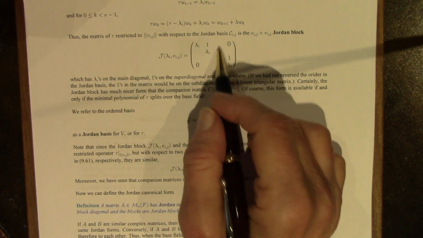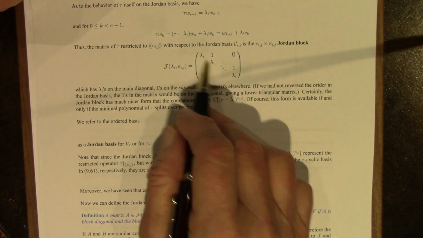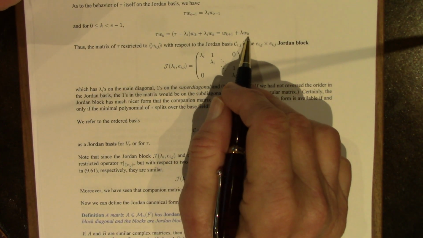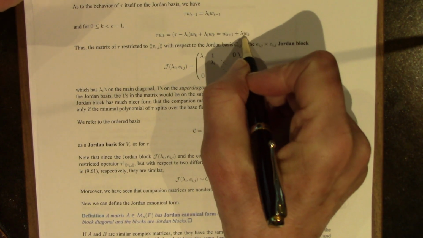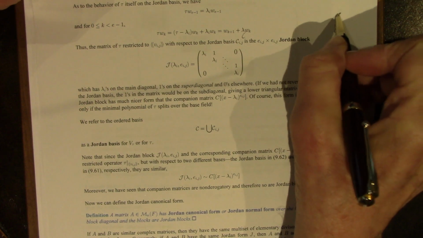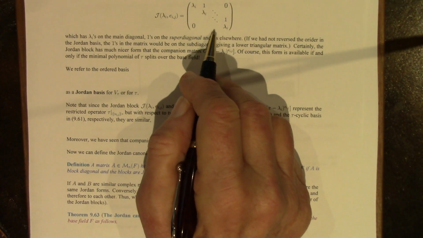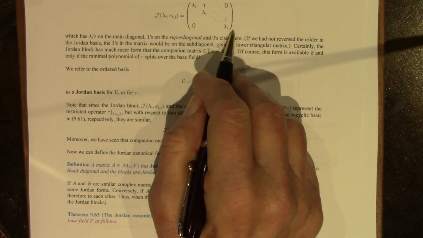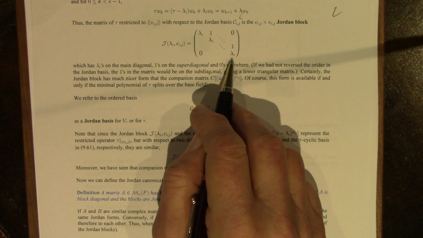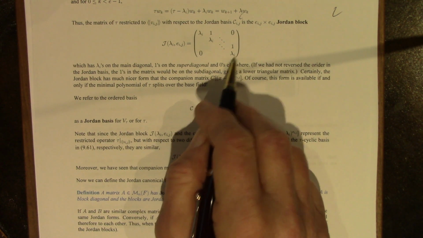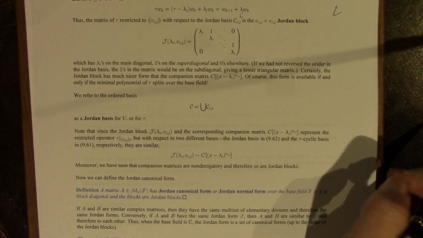So the 1s give you the previous vector, and the lambdas just give you the product. I forgot to put an I here, lambda I. Okay, and that is much more attractive than a companion matrix. It doesn't shove all the complexity to the last column. It spreads it out more or less evenly.